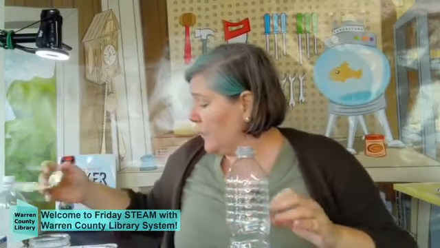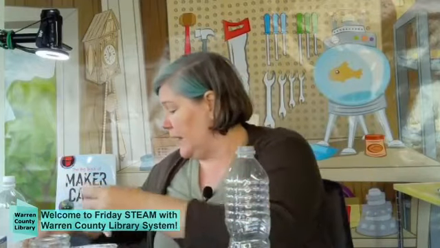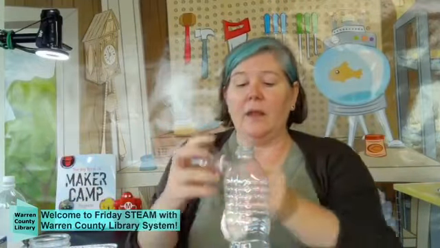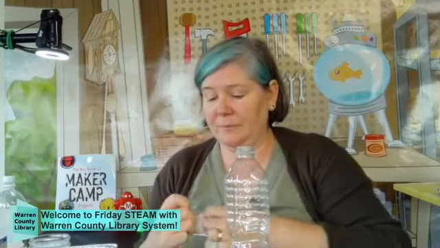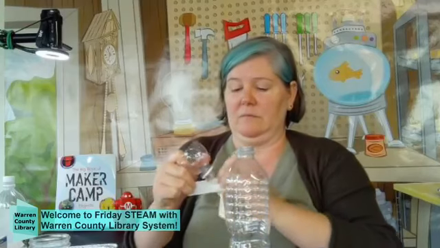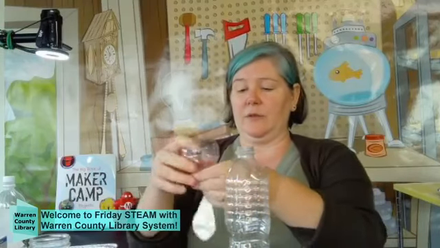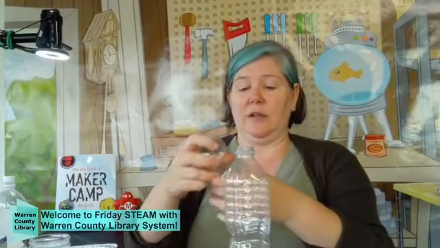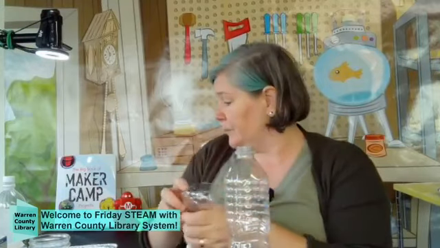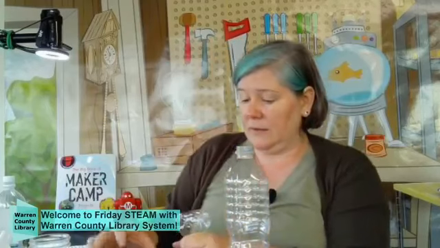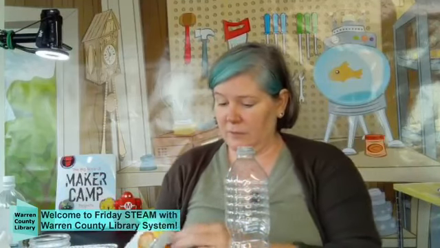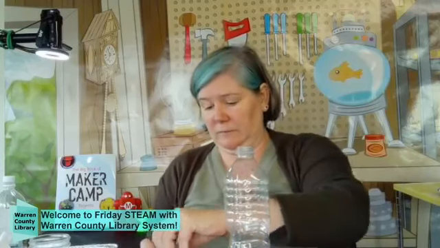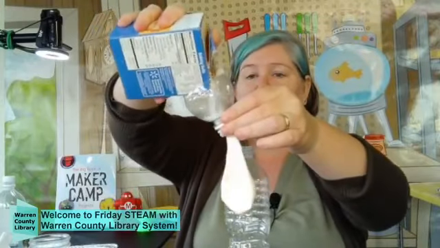Now, we're going to take our balloon, and what I'm going to do is I'm just going to attach it to my little funnel here, because I want to put baking soda into my balloon. So I'm just going to go ahead and add my baking soda. Where is the little tab thingy? Here it is. Okay. And this takes a little bit of effort, but it's worth doing.